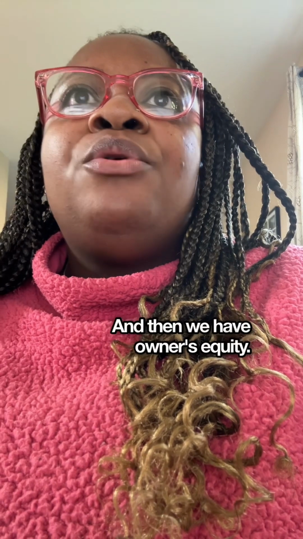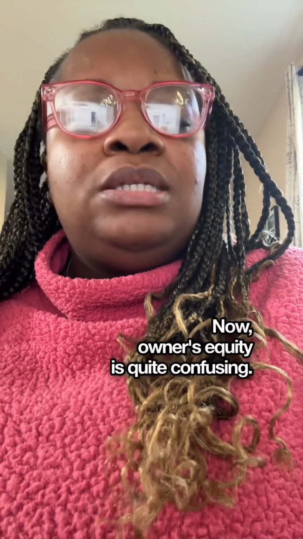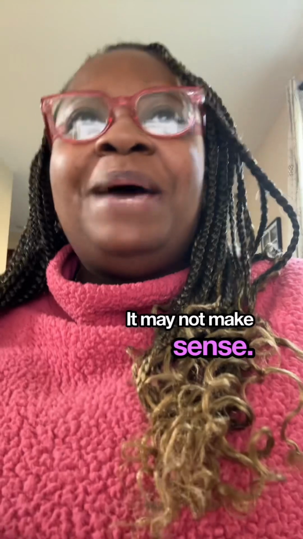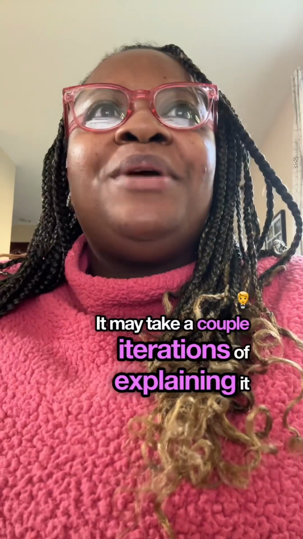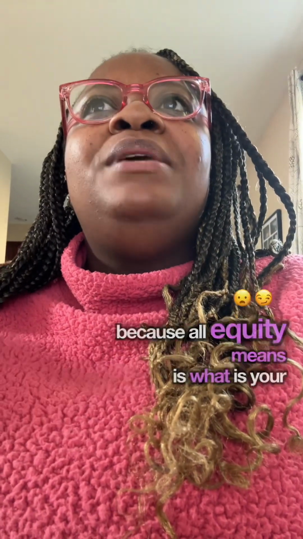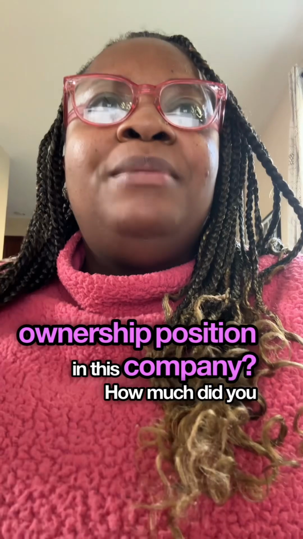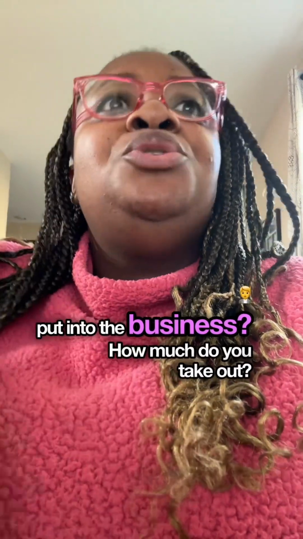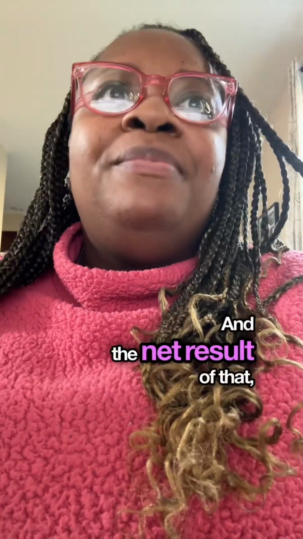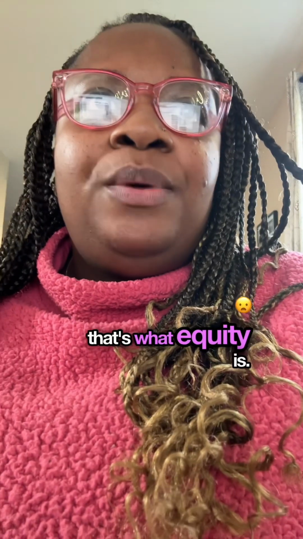And then we have owner's equity. Now, owner's equity is quite confusing. It may not make sense. It may take a couple iterations of explaining it, because all equity means is what is your ownership position in this company? How much did you put into the business? How much do you take out? That's it. And the net result of that, that's what equity is.